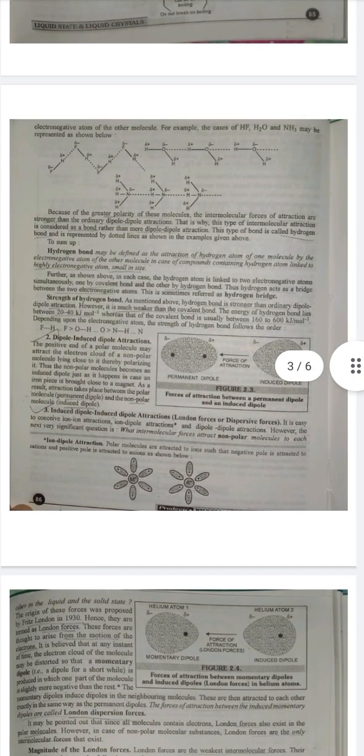The positive end of the one molecule then attracts the negative electronegative atom of the other molecule. For example, the cases of HF, H2O, and NH3 may be represented as shown below.